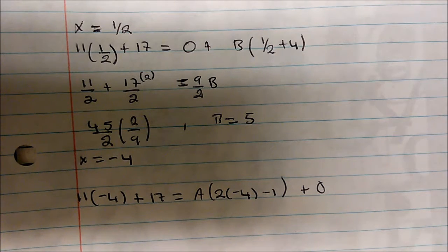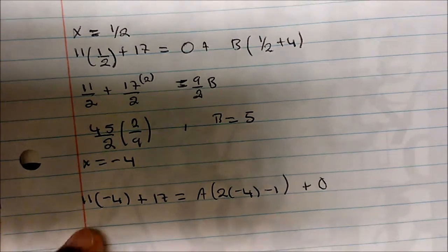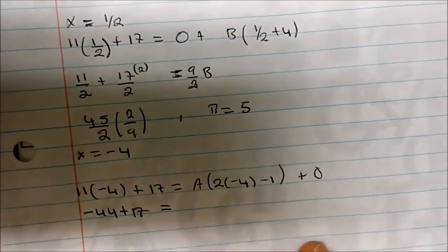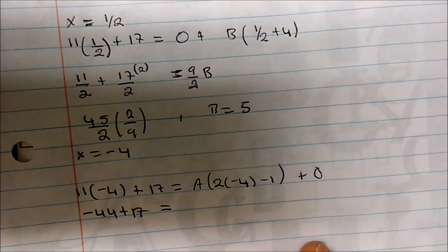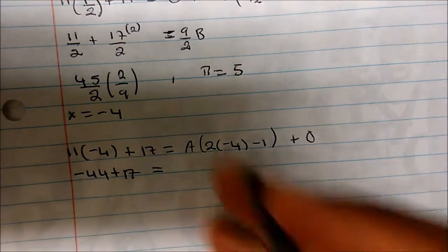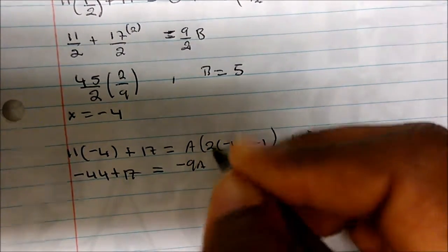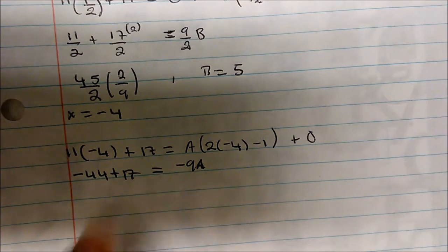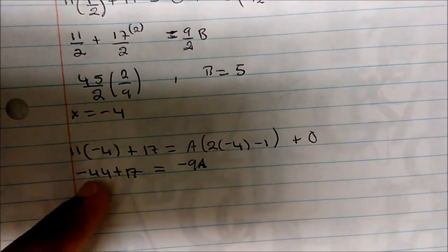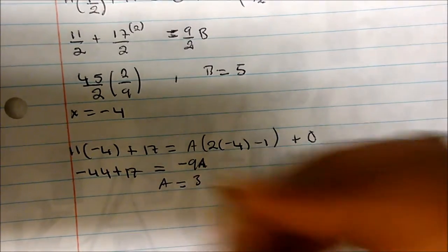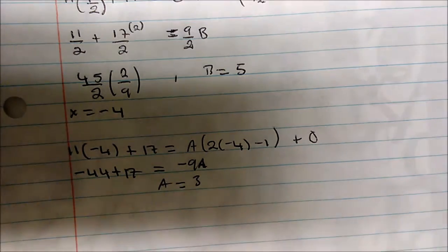And so this becomes -44 plus 17, and that is equal to 2 times -4 is -8 minus 1, that happens to be -9a. So this is -9a. And so if I add these together, -44 plus 17, and I divide by 9, I'll get my a to be what? 3. So in this case, my a will be 3.